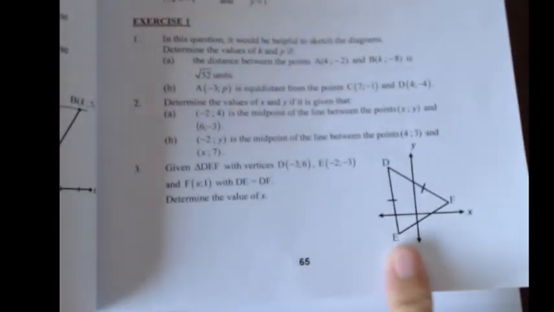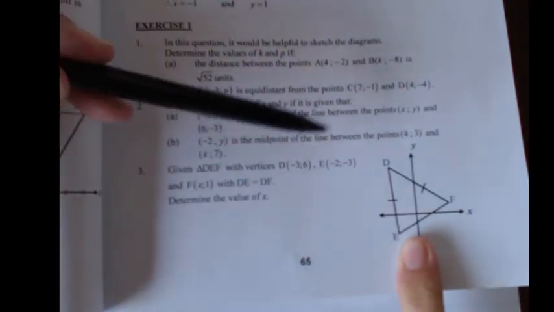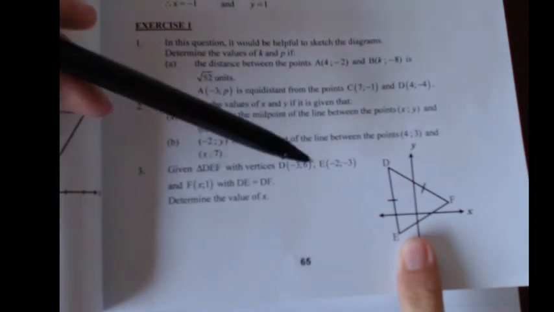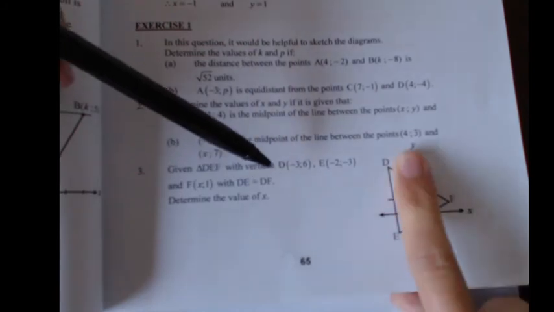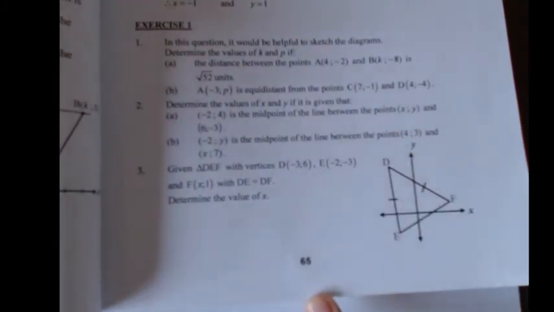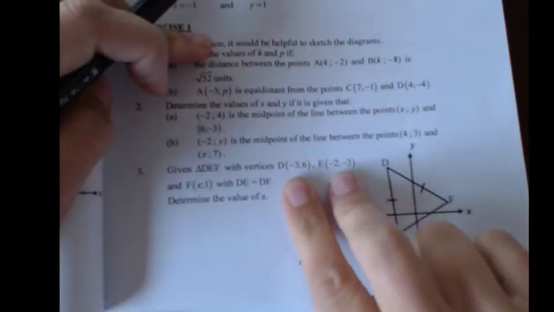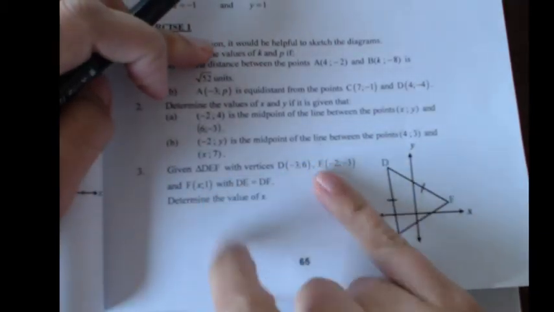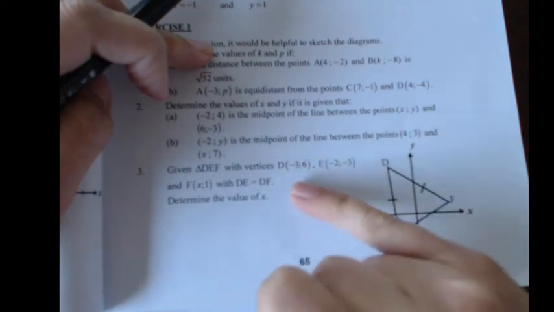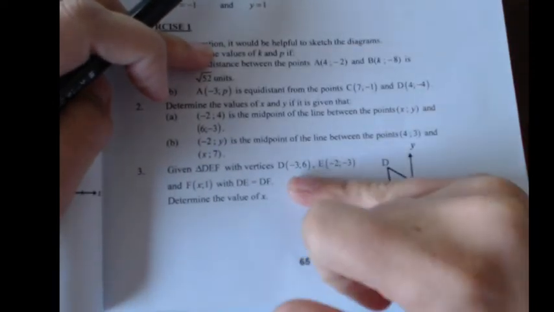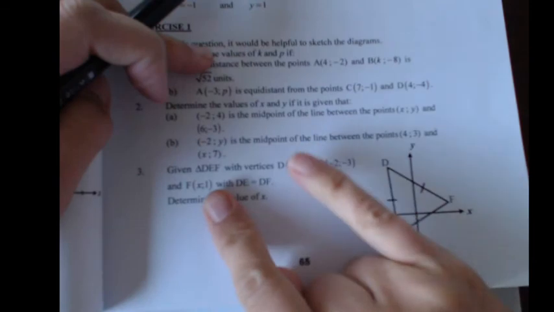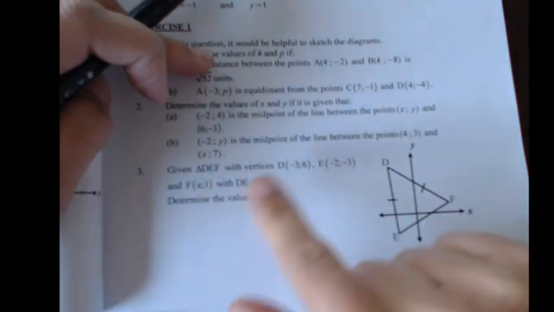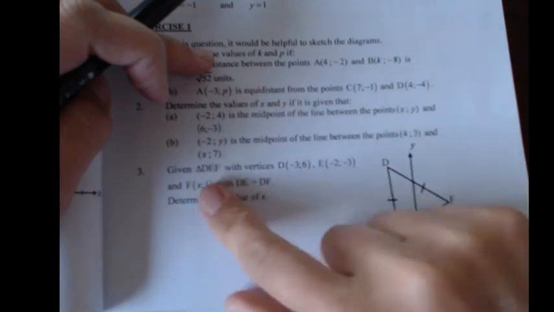So question 3 says, given a triangle DEF with vertices D, E, and F at (-3, 6), (-2, -3), and F is at (x, 1), with DE equal to DF, determine the value of x. Now if DE is equal to DF, I have all of the values of DE, so I can calculate the actual length of DE, and then also calculate the length of DF with the distance formula, which is going to have an x in it, but then I can make the two distances equal to one another to solve for x.